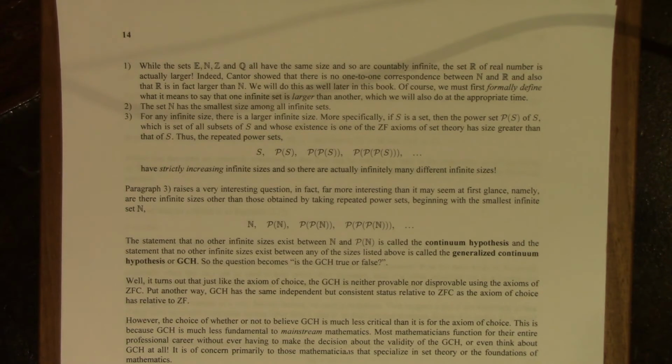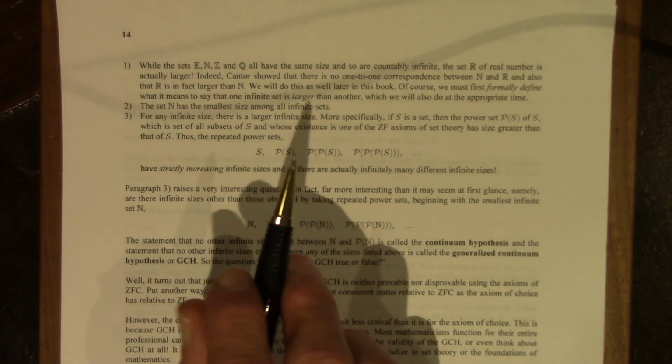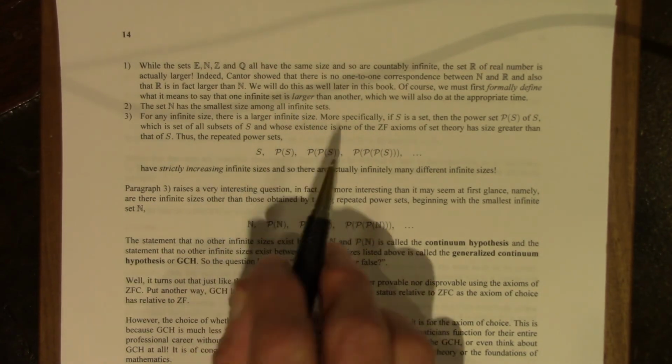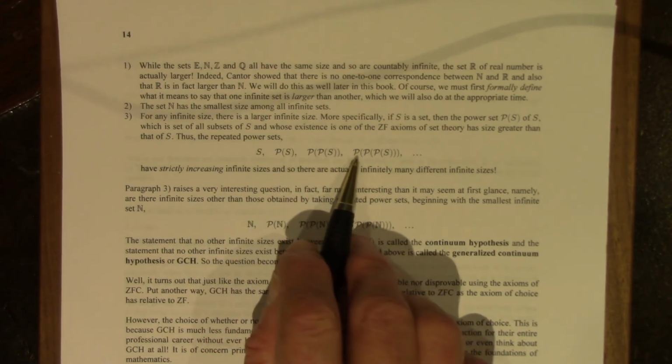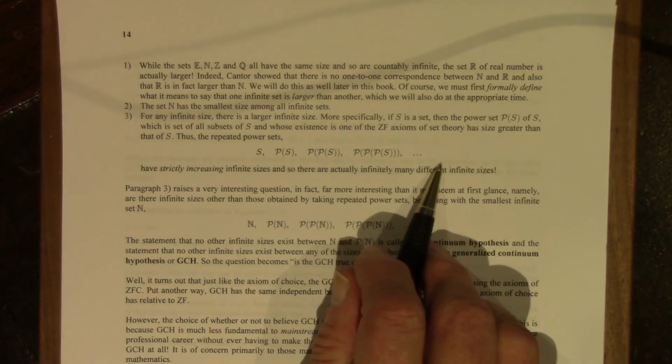Cantor also discovered that for any infinite size, there's always a set with a bigger size. In fact, the power set of a set is always bigger than the set. So if we take a set, we form the power set and the power set of the power set and so on, we get bigger and bigger sizes of infinity.